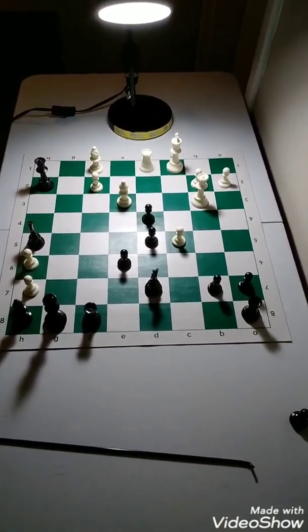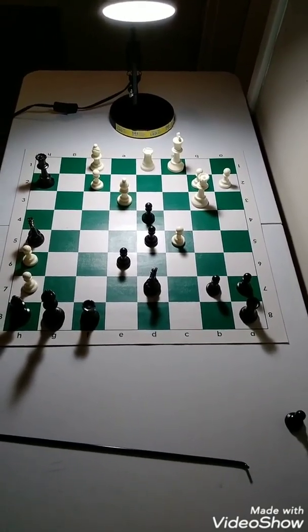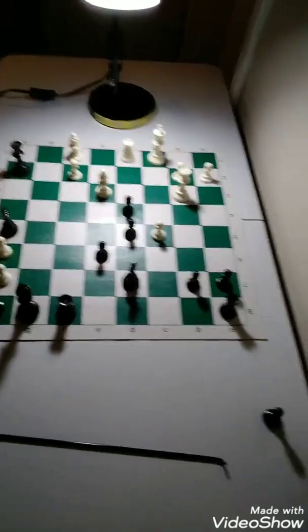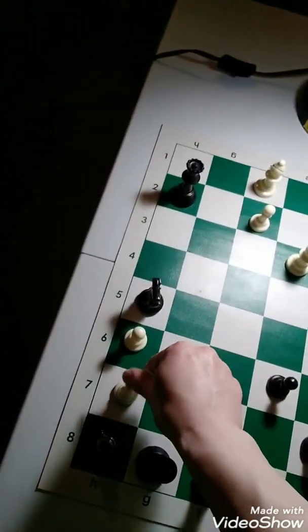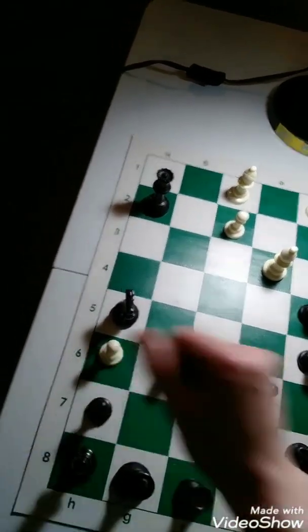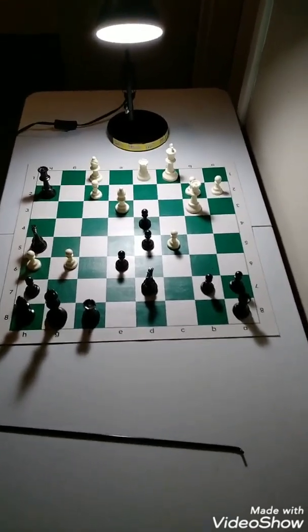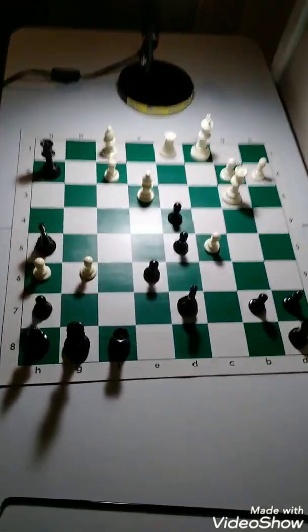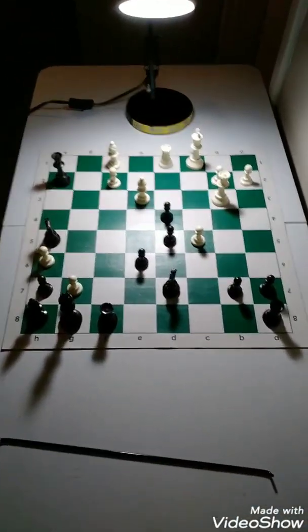Okay. So why is that a bad move, right? Because remember, in my queen capturing the rook, I'm a rook up, right? Instead of that, the computer should have moved this pawn, right?